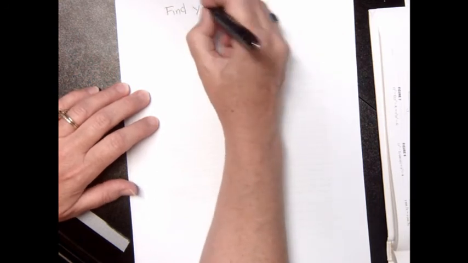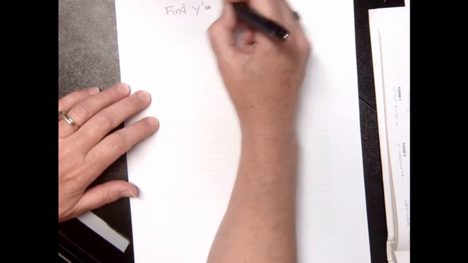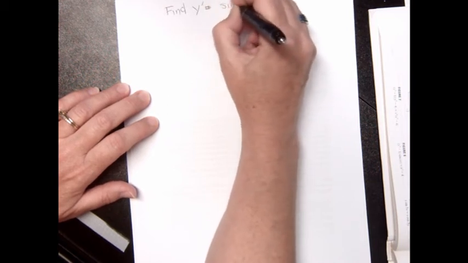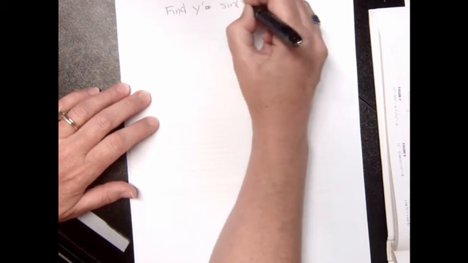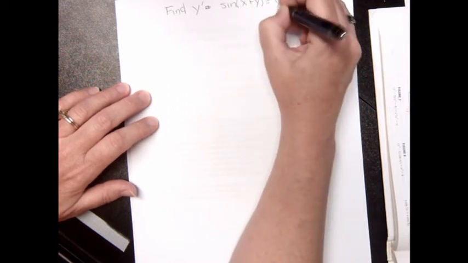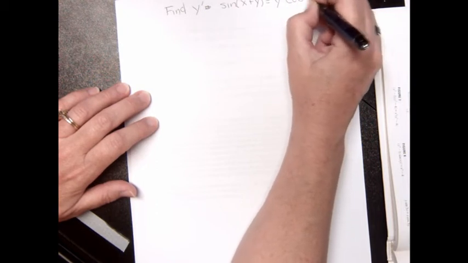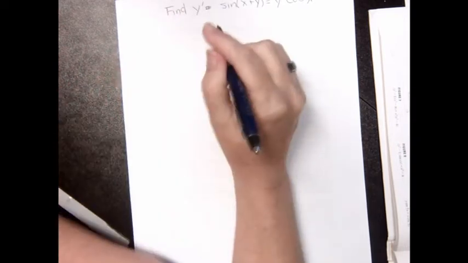Find y prime if sine of x plus y equals y squared cosine x.